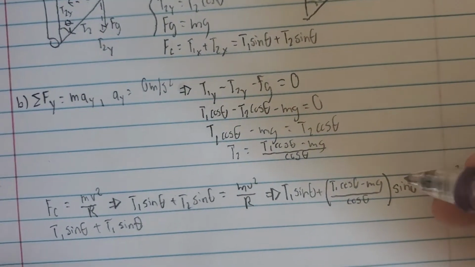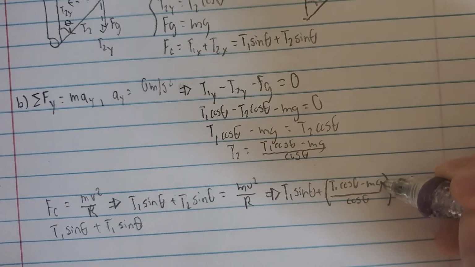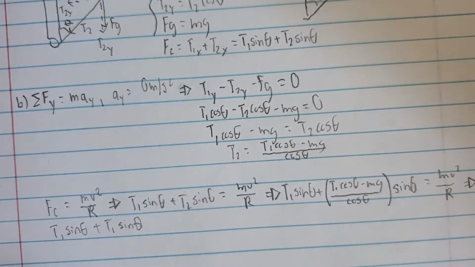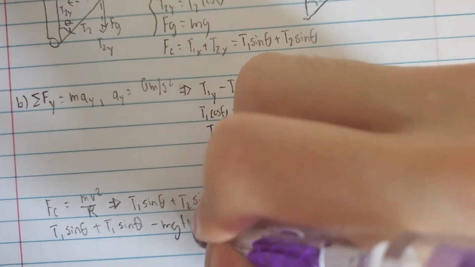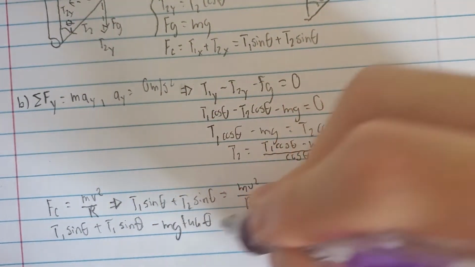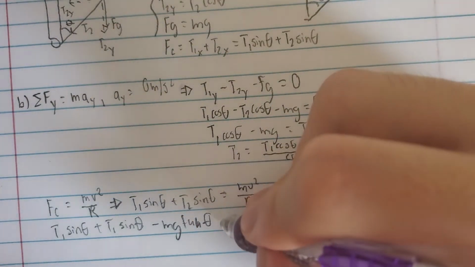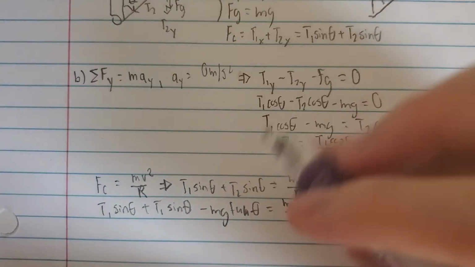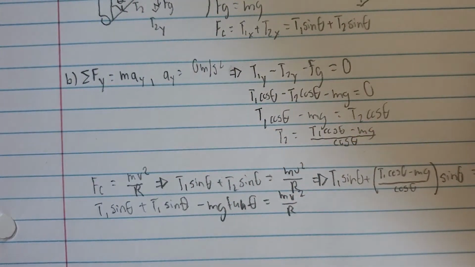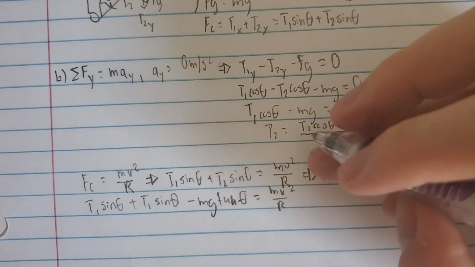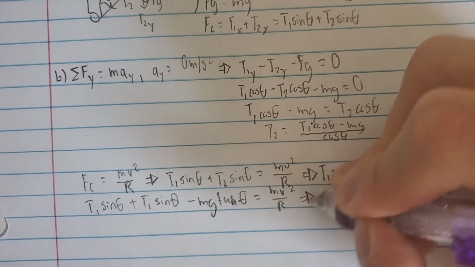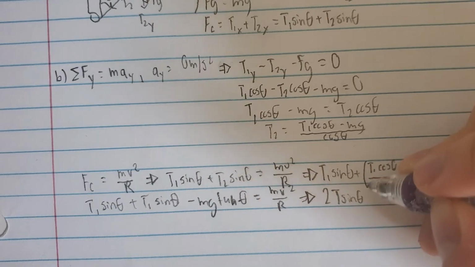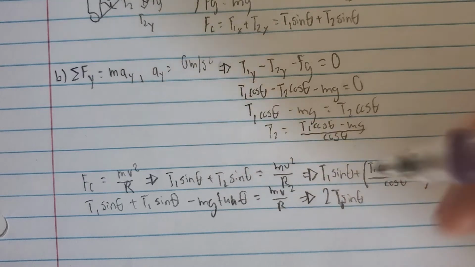Then this is mg, and sine of theta divided by cosine of theta is tan, so we also have minus mg tan of theta as my next term, and this is all equal to mv squared over r. These two terms are exactly alike, so I'm going to combine them to make 2 T1 sine of theta. This is T1, by the way.